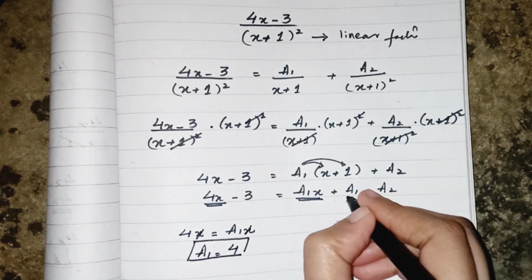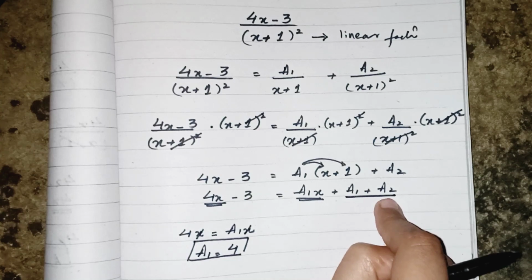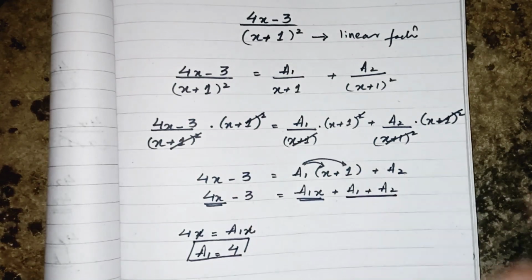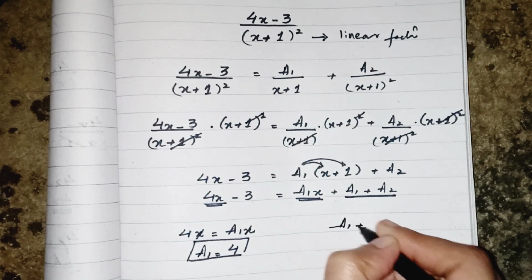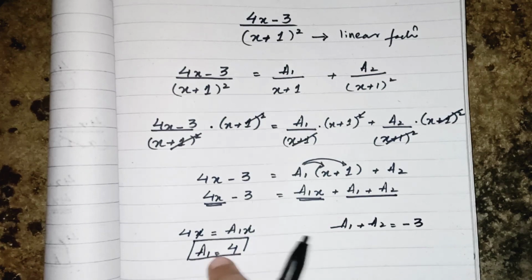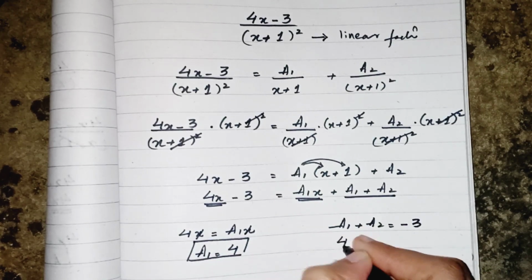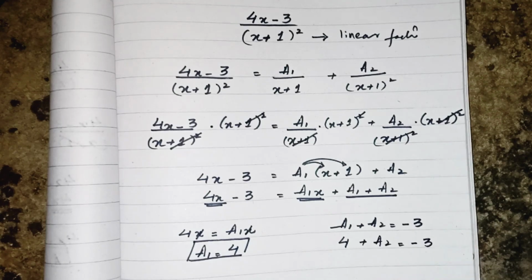We have this a1 and a2 were not having any variable, which shows that these are constant terms. So we have to equate them with our constant term. So we can say that a1 plus a2 equals minus 3, where the value of a1 we already know is 4, plus a2 is equal to minus 3.